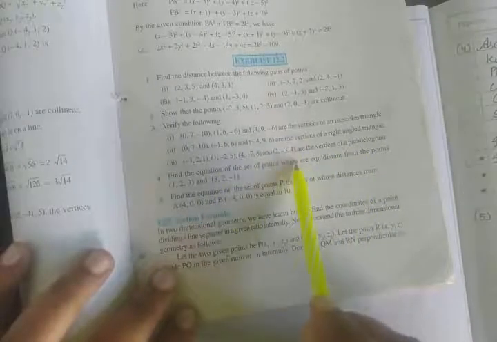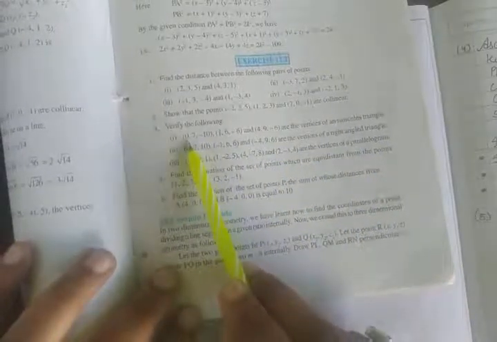The same for the next question: what is a parallelogram? The distances between the opposite sides will be equal, because opposite sides of a parallelogram are equal. So you find the distances between the vertices and check whether the opposite sides are equal or not. If opposite sides are equal, then you can say these points are the vertices of a parallelogram. First we will solve whether these points are the vertices of an isosceles triangle or not.